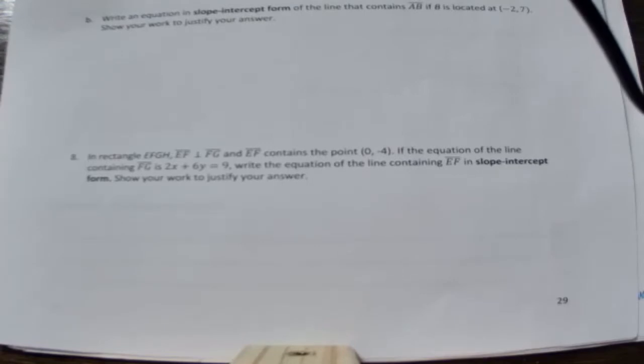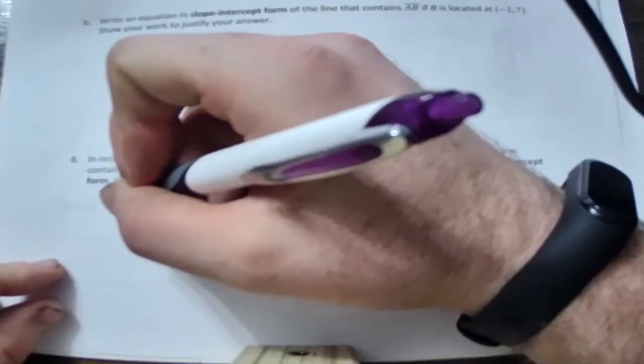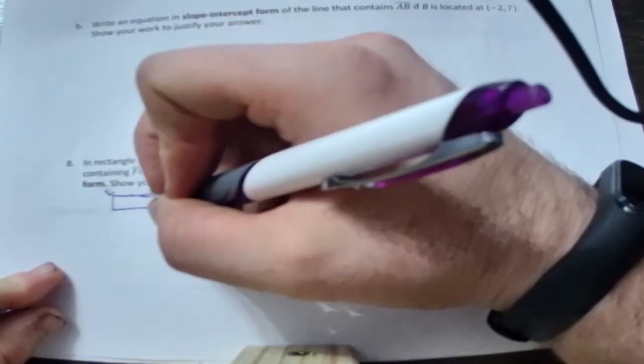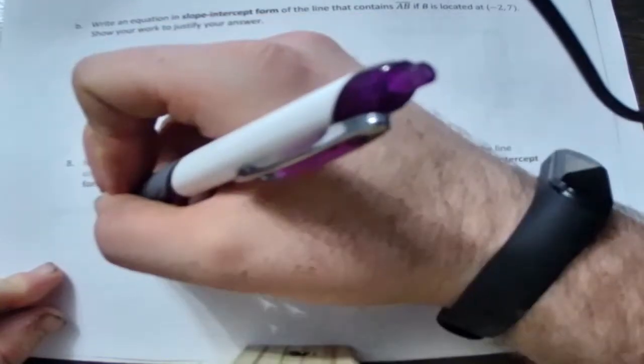So first things first, with any of these types of problems, every time you see a word problem, I always suggest drawing it out. So they say you have a rectangle, so we're going to draw a rectangle. And the letters they gave us were E, F, G, and H.